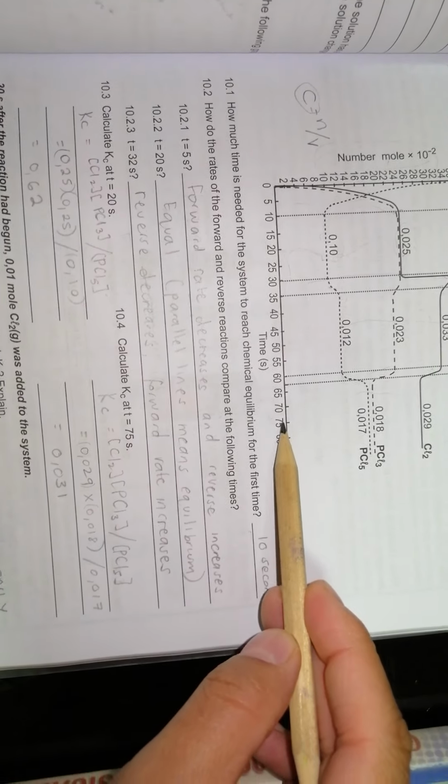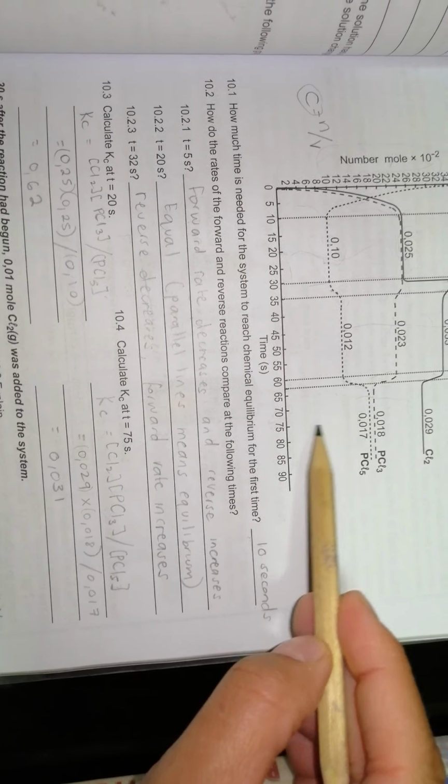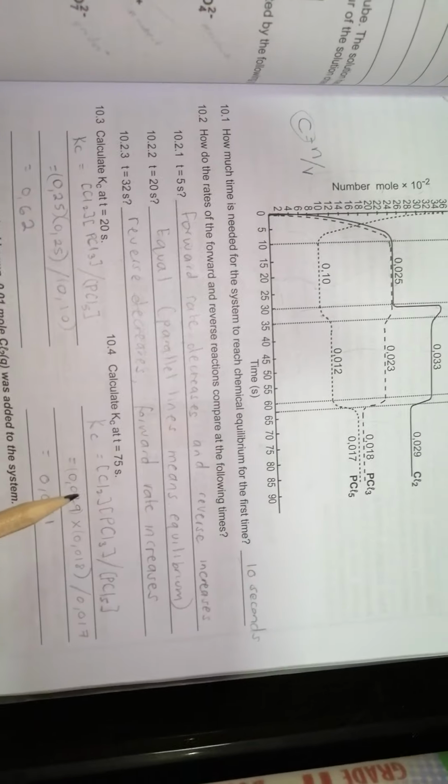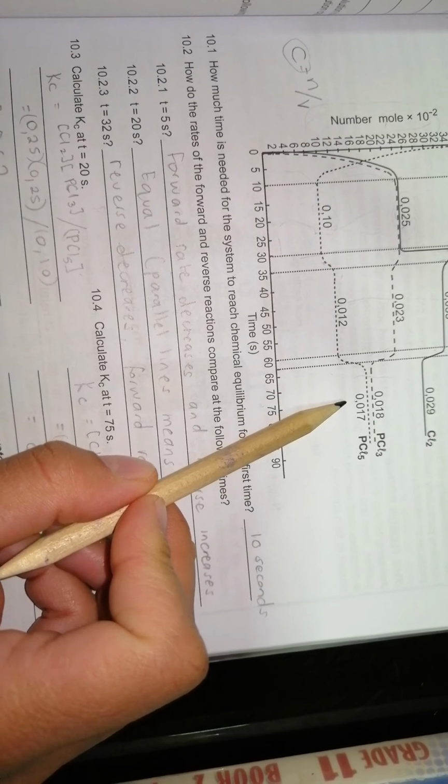Right, 10.4, calculate Kc at 75 seconds. So again, here at 75 seconds, it's equilibrium again, but now with different concentrations. So we're going to have the same expression, but now Cl2 is 0.029, PCl3 is 0.018, and PCl5 is 0.017, and that will give you 0.031.